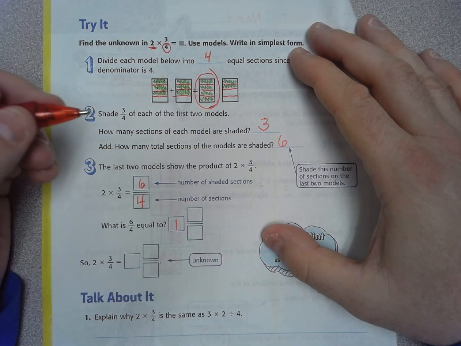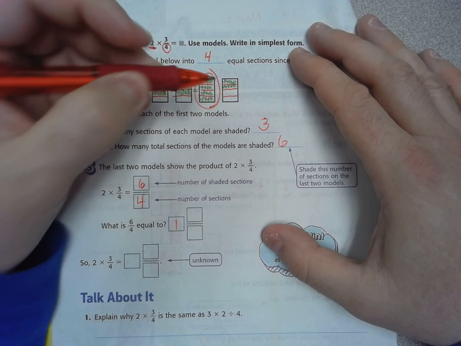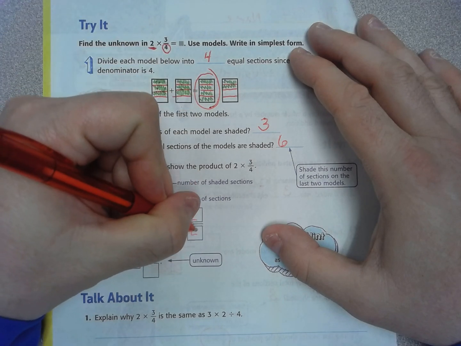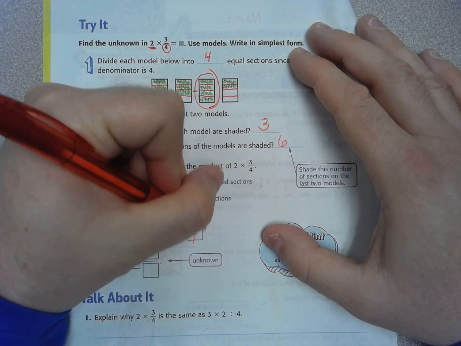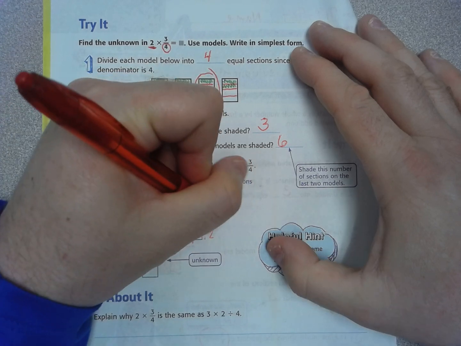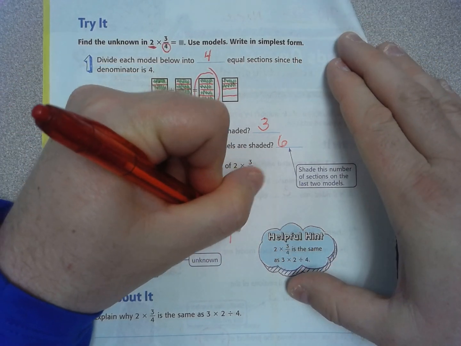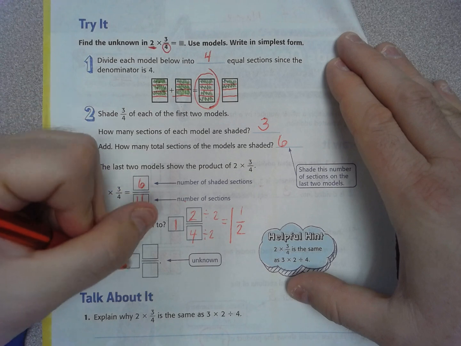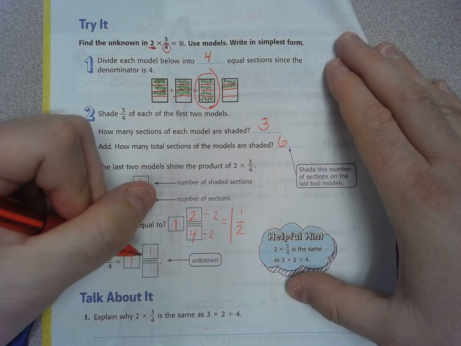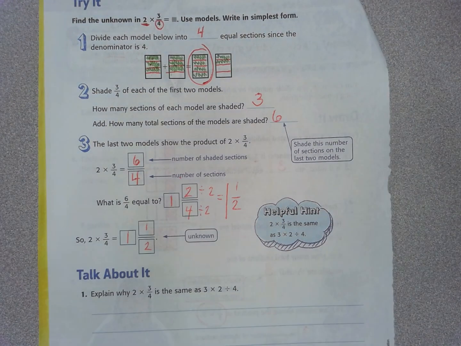1 whole there, and then you have 2 out of the 4. Or if you simplify these, divide both of these by 2, you're going to get 1 and 1/2. So 2 times 3/4 is equal to 1 and 1/2, which is the unknown. Okay.